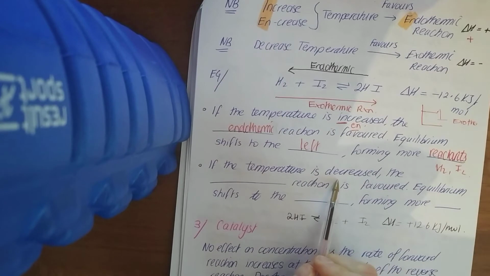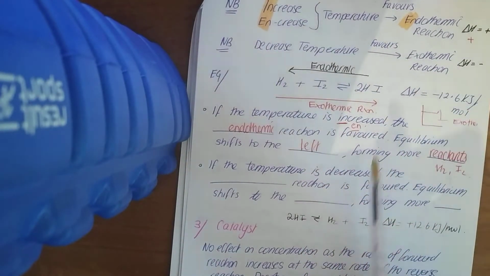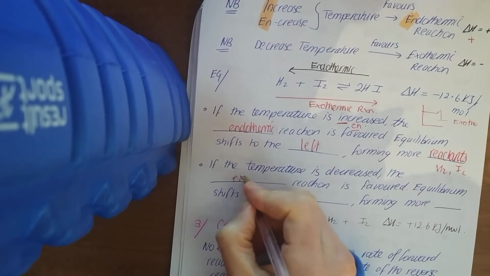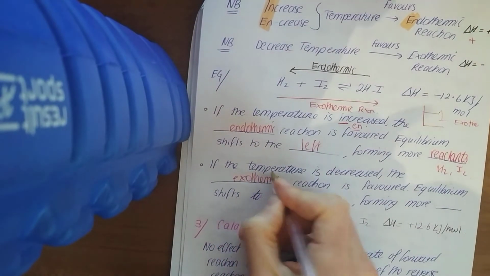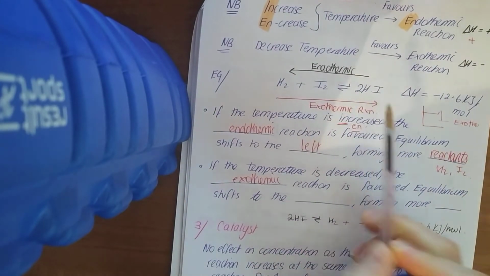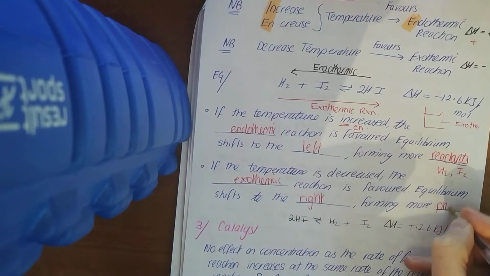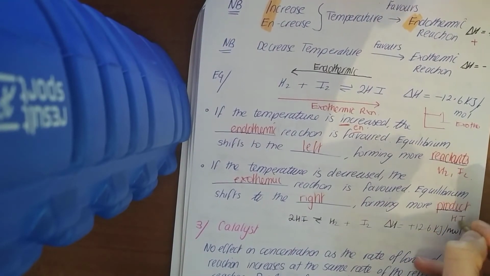If the temperature is decreased, the exothermic reaction is favoured. That's always the case. Equilibrium shifts to the right. That's your exothermic reaction, forming more product, forming more hydrogen iodide.